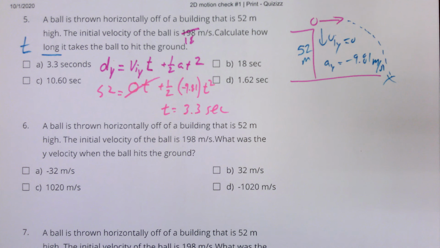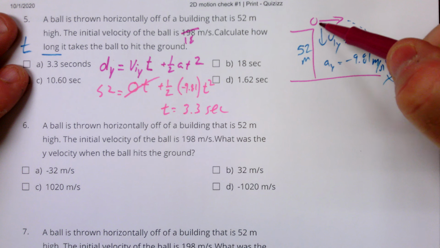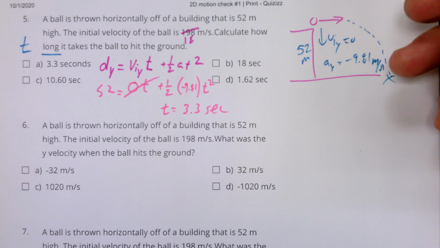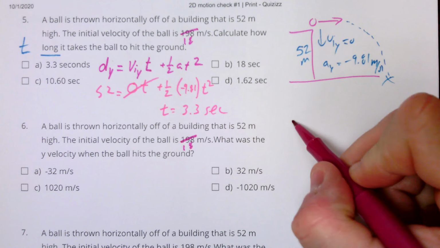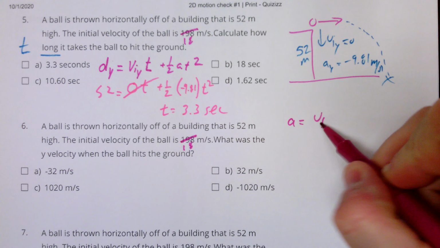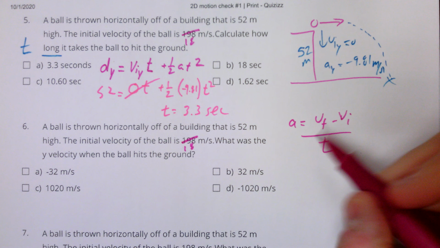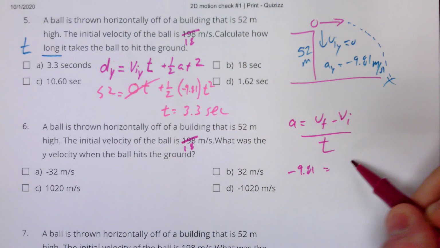So what's the y velocity when the ball hits the ground then? You understand that because it has an acceleration, it's going to speed up. It starts at 0 and it's going to speed up all the way going down. And there's actually a couple different ways that we could solve for that. Do we know the acceleration of the ball? Yeah, it's negative 9.81.